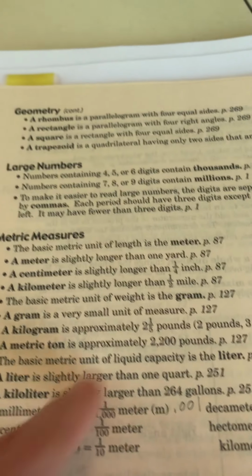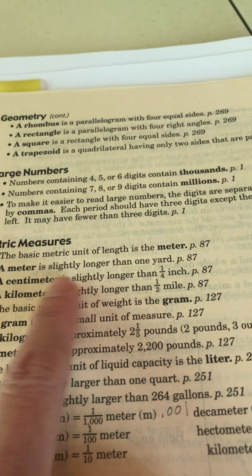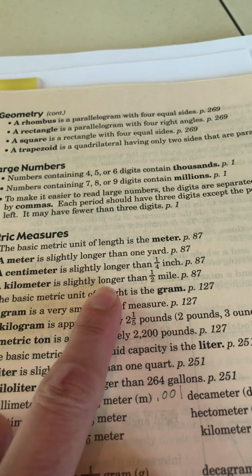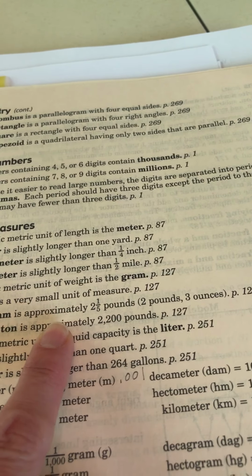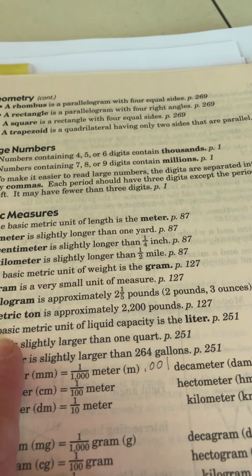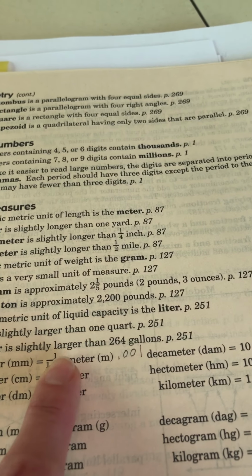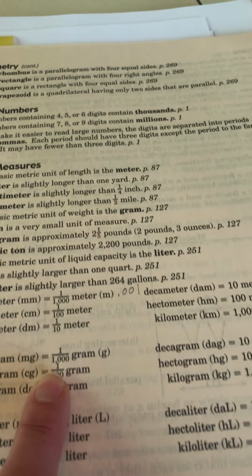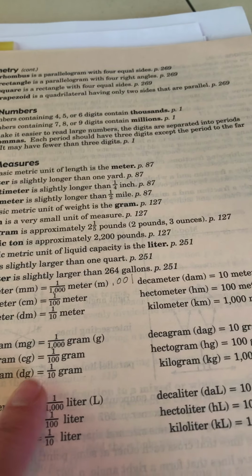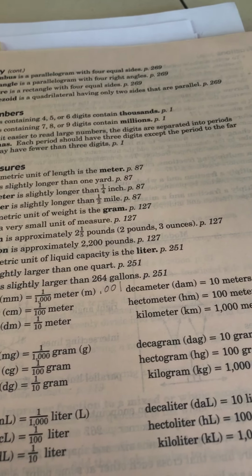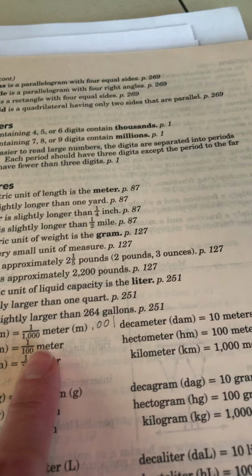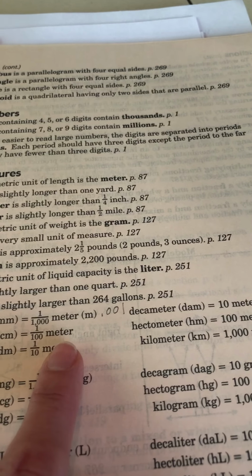Capacity, okay, the basic metric of liquid capacity. So when I hear length, I'm thinking meter. When I hear capacity, I'm thinking liter.